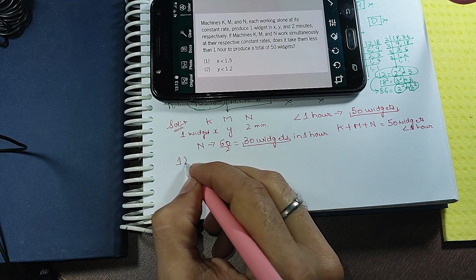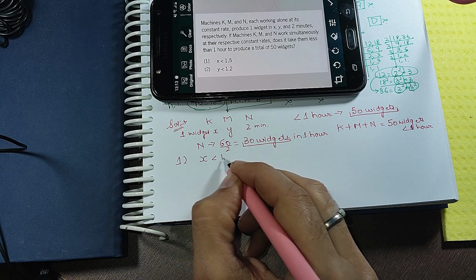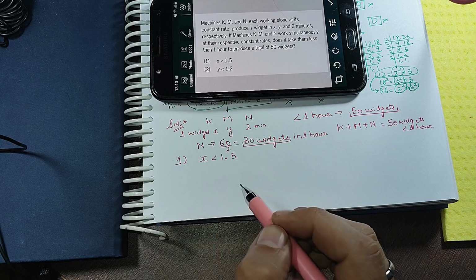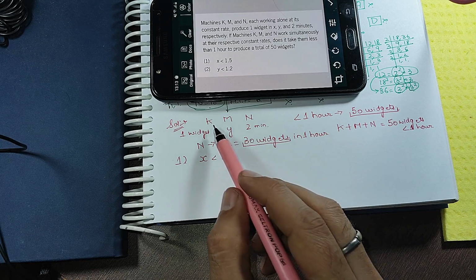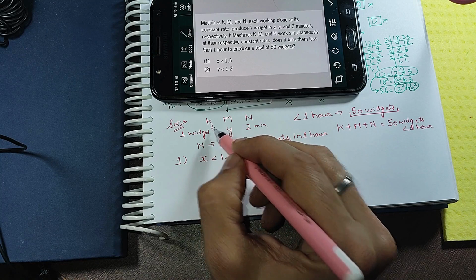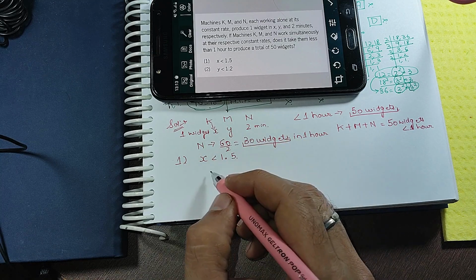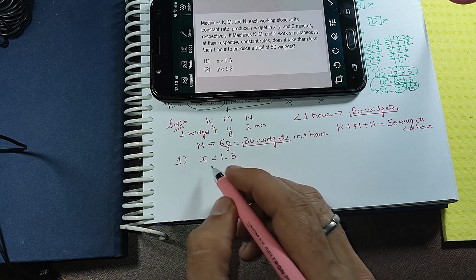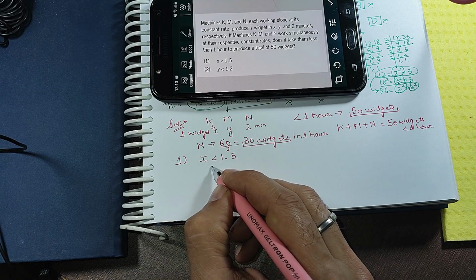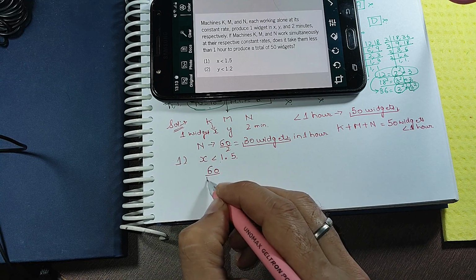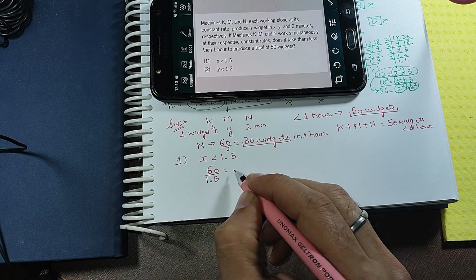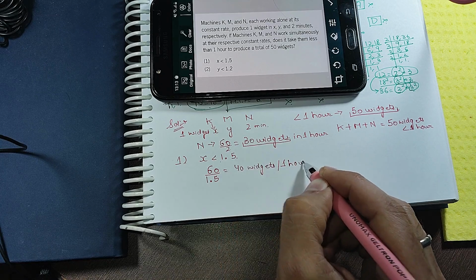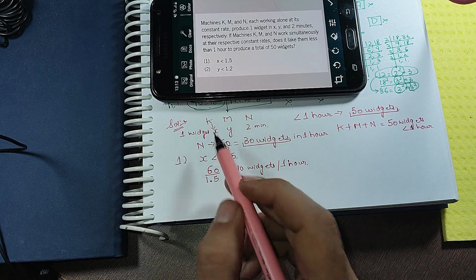Now with this information we'll move to statement 1. Statement 1 tells me that X is less than 1.5. So X is basically in minutes, and minutes X is less than 1.5. So that means the time taken by machine K to complete one widget is less than 1.5. Now, if this value starts decreasing, then the number of widgets will increase. So let us suppose it produces in 1.5 minutes one widget. So 60 divided by 1.5 will be equal to 40 widgets in 1 hour, right? So this is the rate at which machine K will produce.